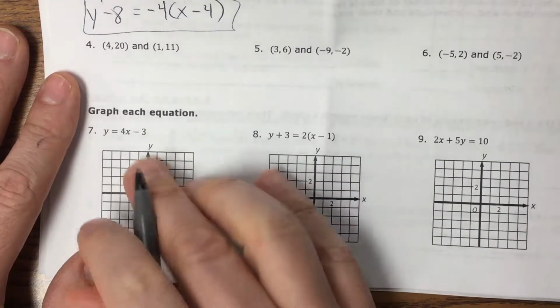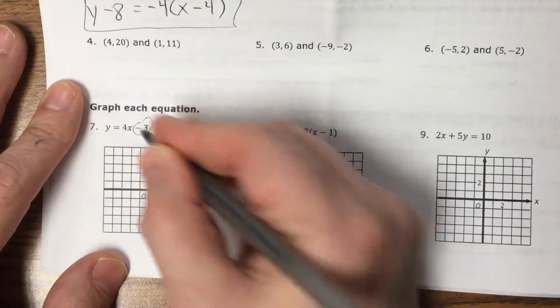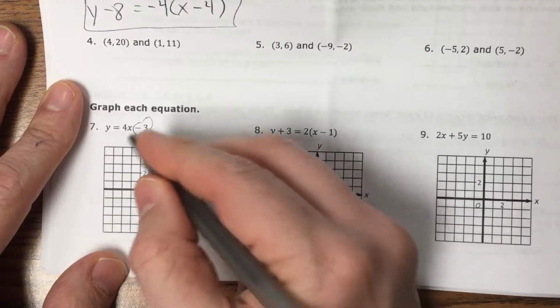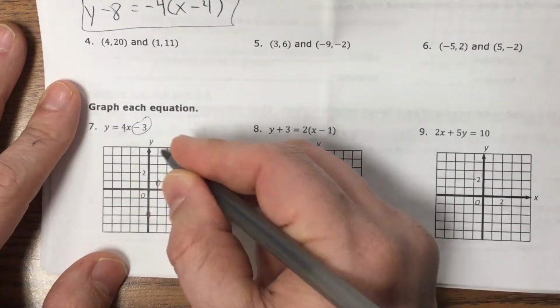Let's see. This one's easy. I'll do it real fast. You should know how to do this. This is down 3. That's my y-intercept. There it is. This is my slope, up 4 over 1. Up 4 over 1.